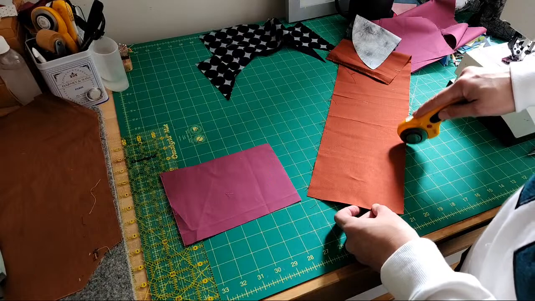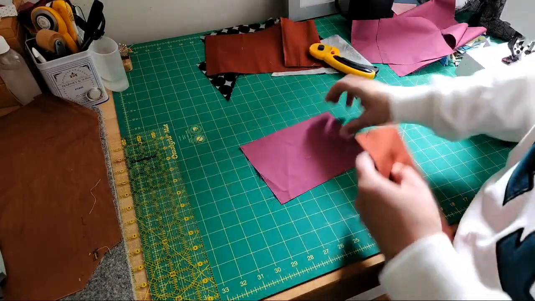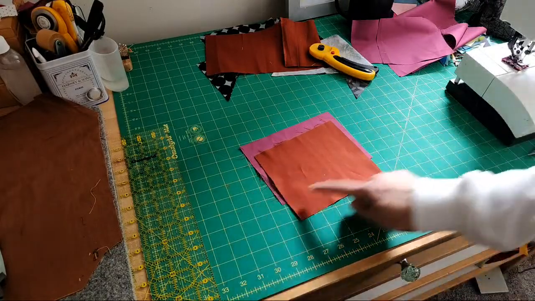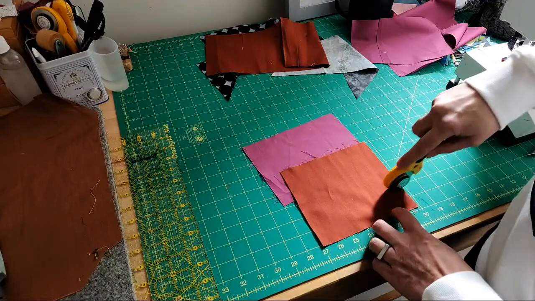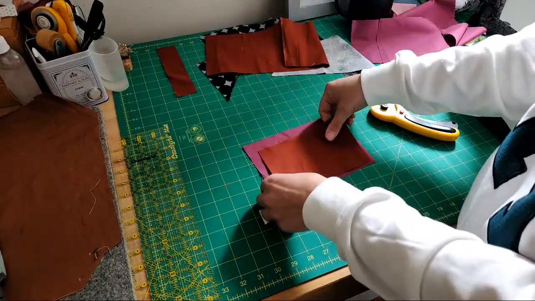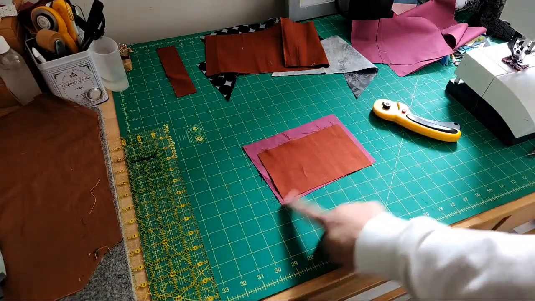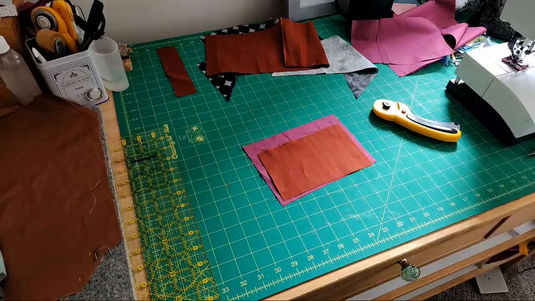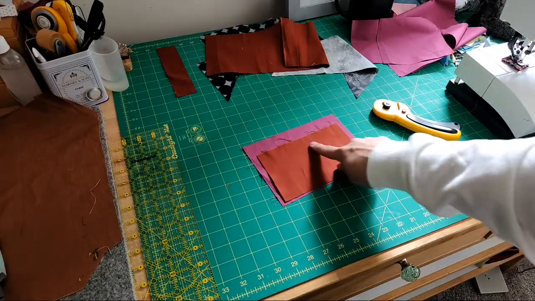So for my cave fabric, I actually want it to be slightly smaller. So this is too tall of a piece. I'm going to cut that down to show you. You want it to be smaller width-wise than the piece you're putting it into, but you also don't need the height because you're going to end up trimming off a lot of this.